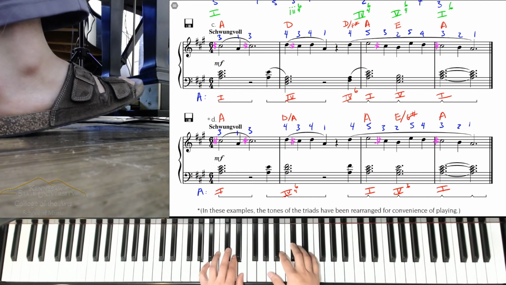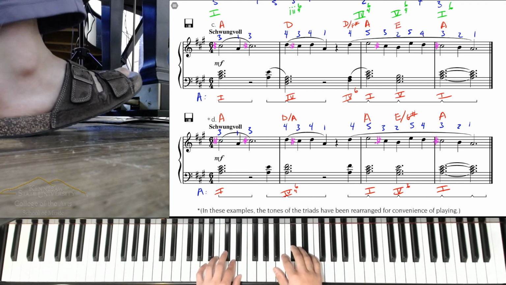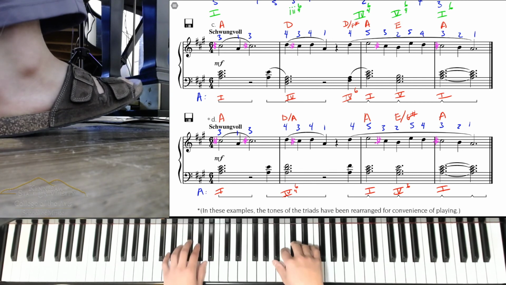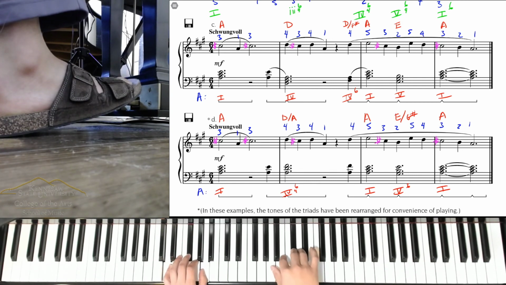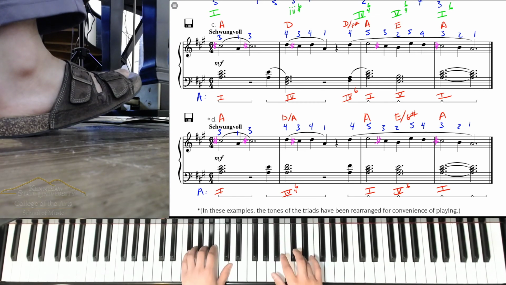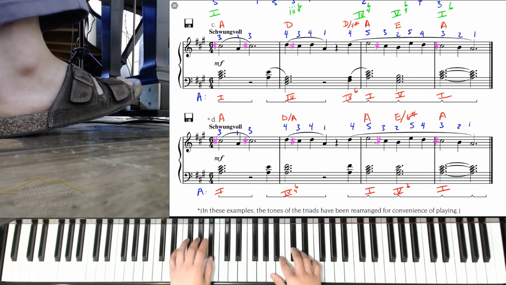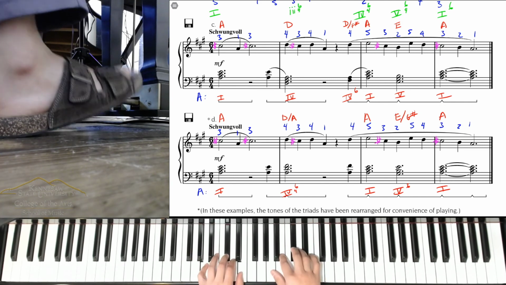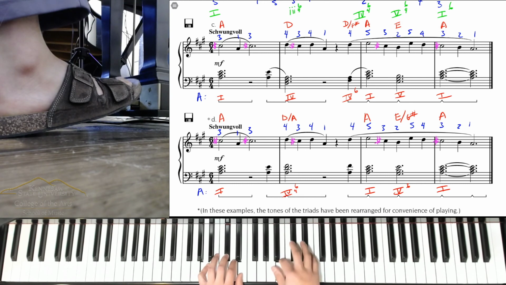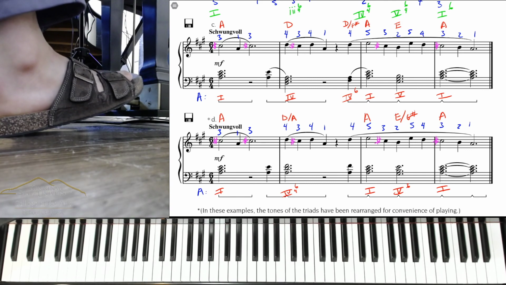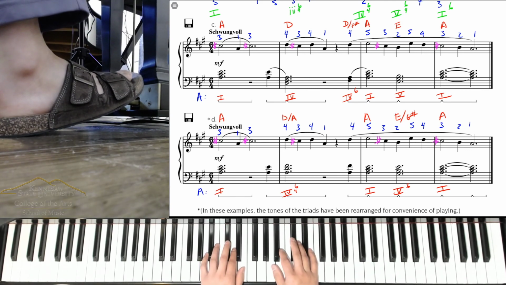1, 2, 3, 4, 5, 6. 1, 2, 3, 4, 5, 6. 1, 2, 3, 4, 5, 6. And example D, 4, 5, 6.